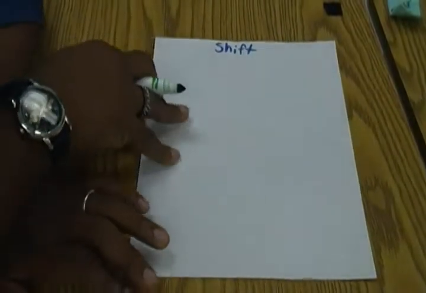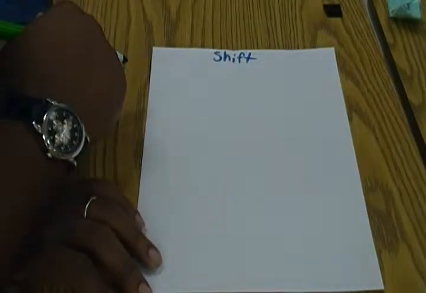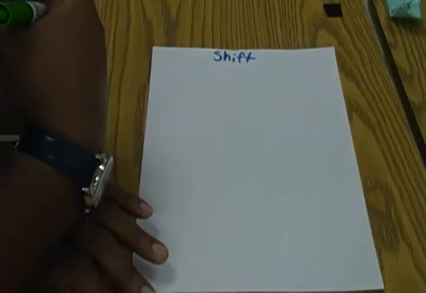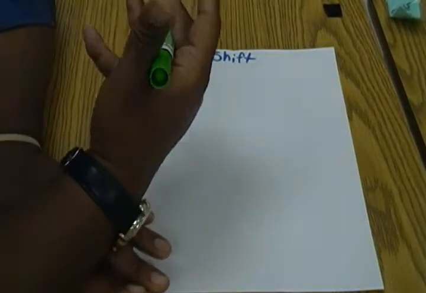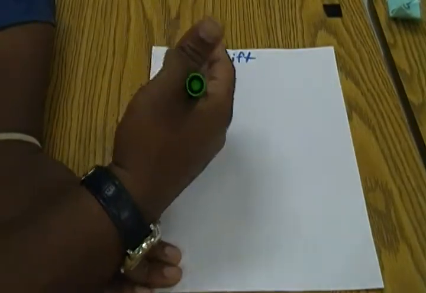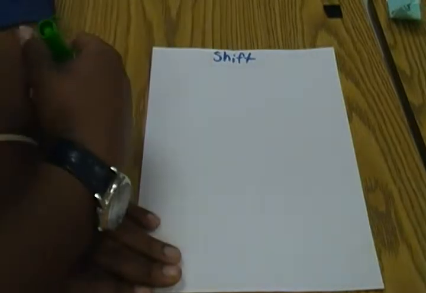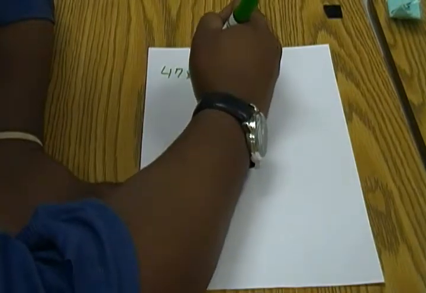Today in class, and actually today and yesterday in class, we were talking about what is called a shift. A shift, which they have down in their vocabulary words, is when we are multiplying by a multiple of 10. We look at the zeros, and that tells us how many spaces over, how many place values over that number shifts or moves. So let's say, for instance, we have 47 times, let's say, 100.